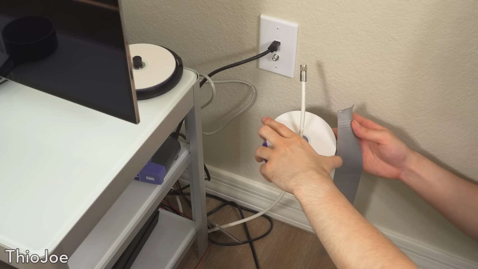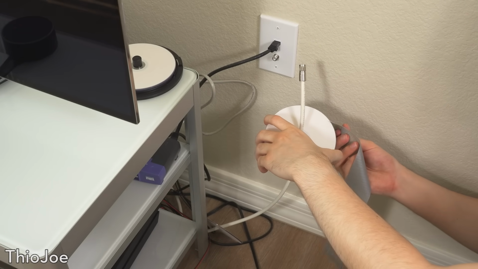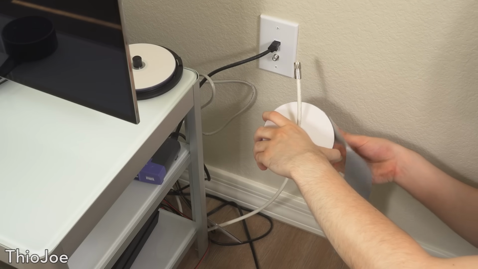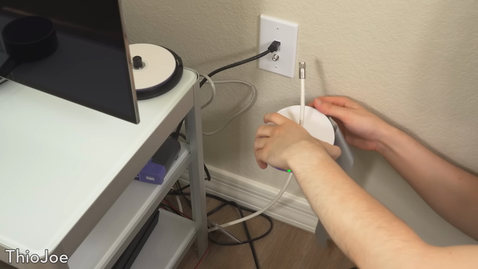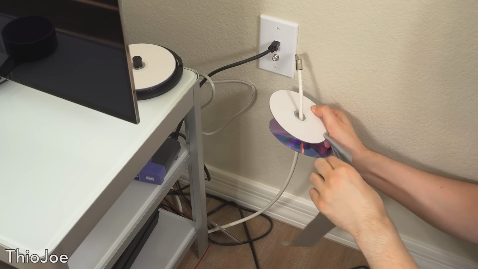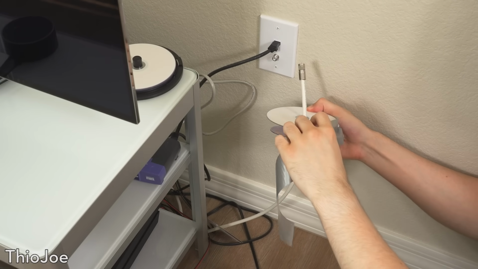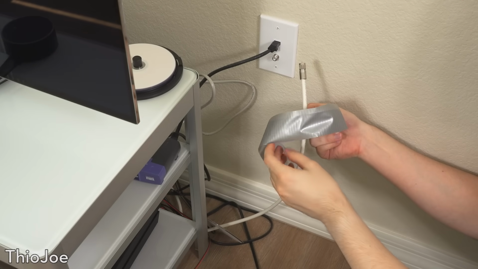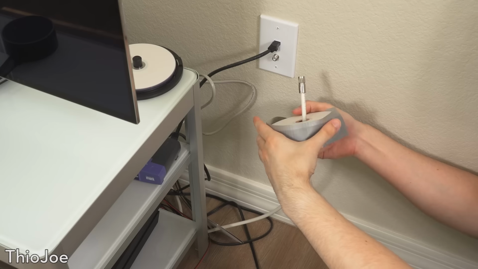We just want to space it out and use the tape to hold them spaced out. And then we're just going to hold this and go around the CD just like this. And as you can see, it's going to kind of hold them apart just like this.